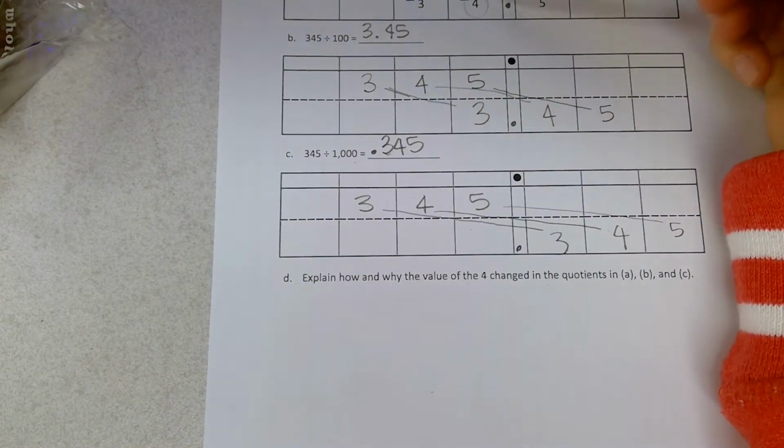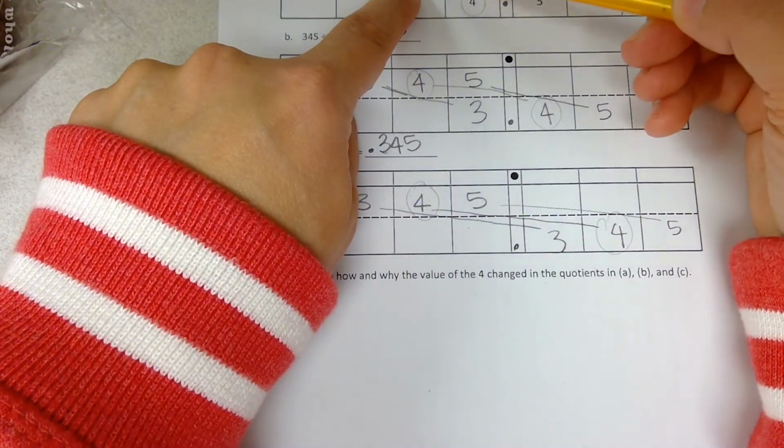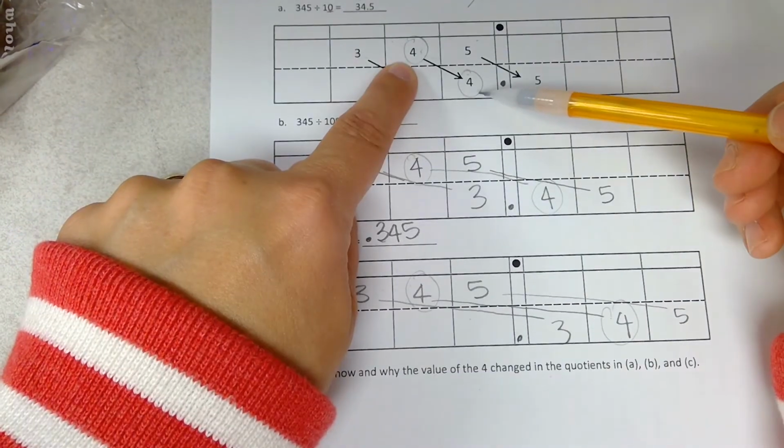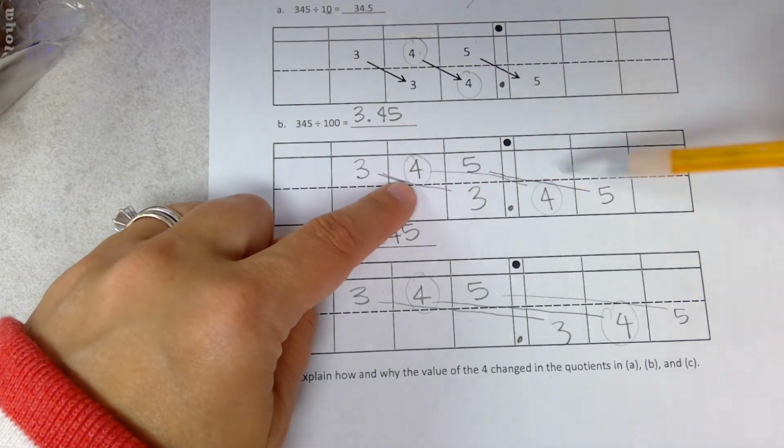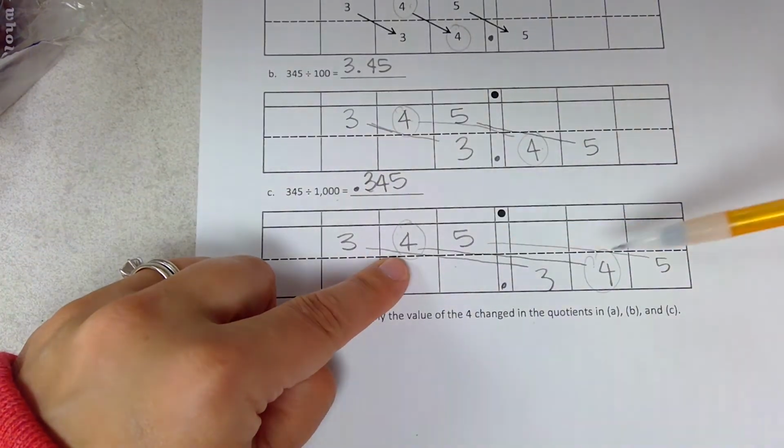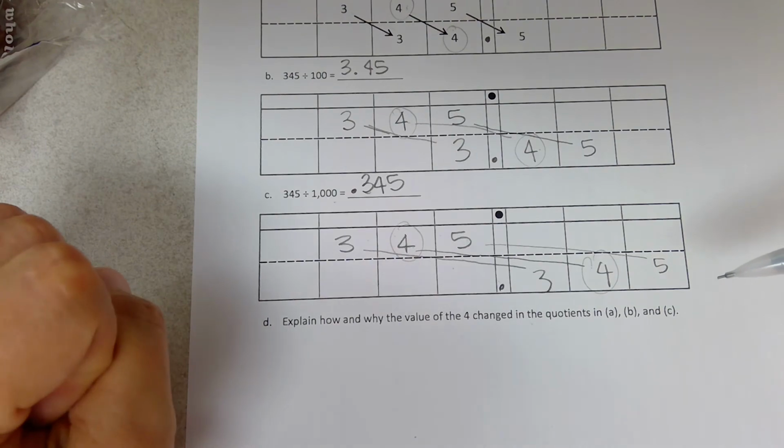It says explain how and why the value of the 4 changed in the quotients. Well, your value of the 4 is changing because we're dividing it. Each time you're dividing, you divided this 4 by 10. Sorry, guys. Okay, you took this 4, you divided it by 100. You took this 4, you divided it by 1,000. And so that's why our number keeps moving.